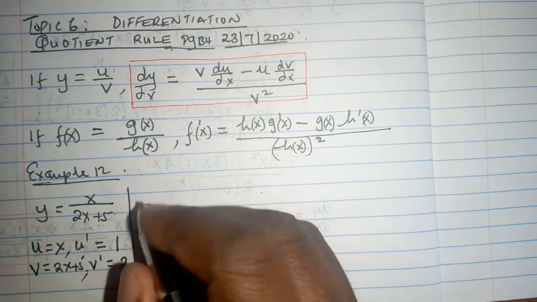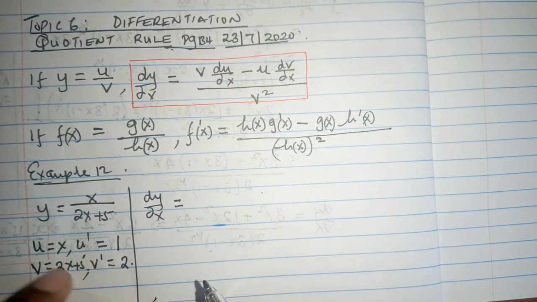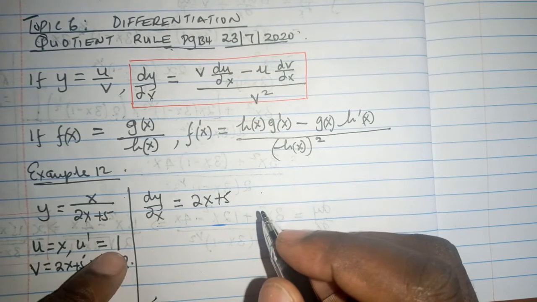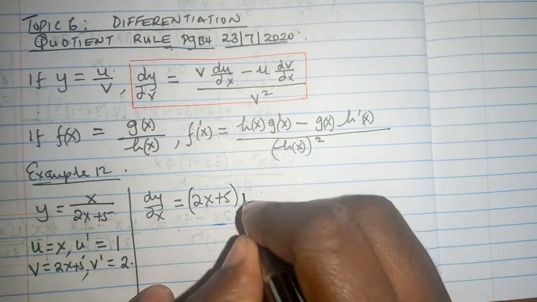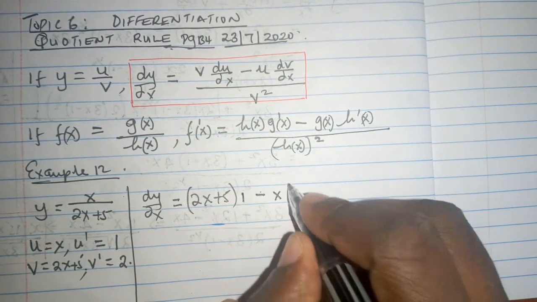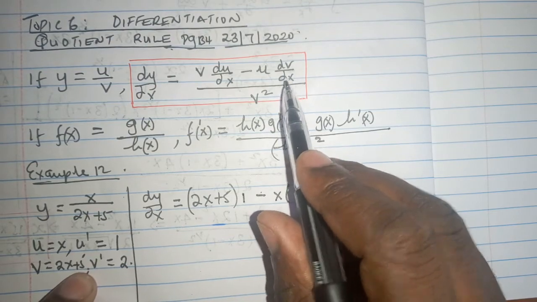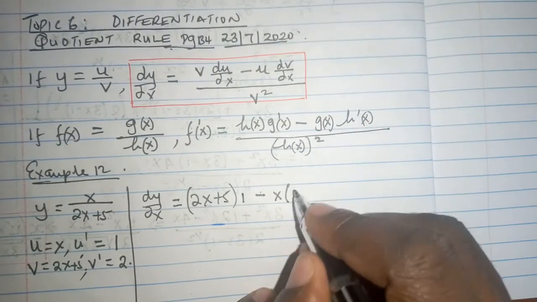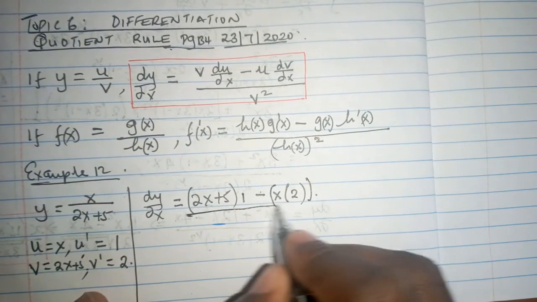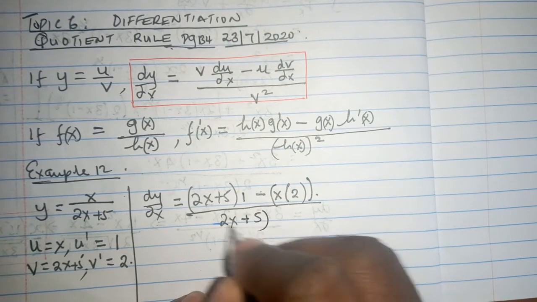Meaning that if we want to get dy/dx, we are going to have the denominator v, 2x plus 5, multiplied by the derivative of u, which is 1, minus the numerator x multiplied by the derivative of the denominator dv, which is 2, so x multiplied by 2, everything over v squared, the denominator squared, which is (2x plus 5) squared.